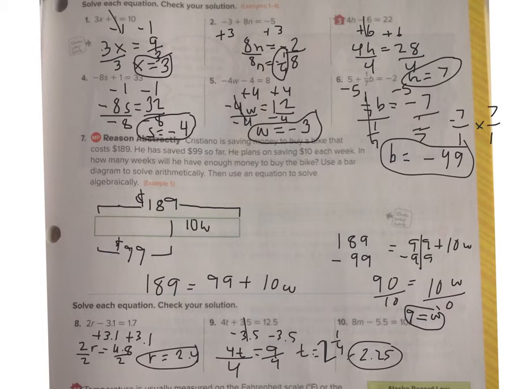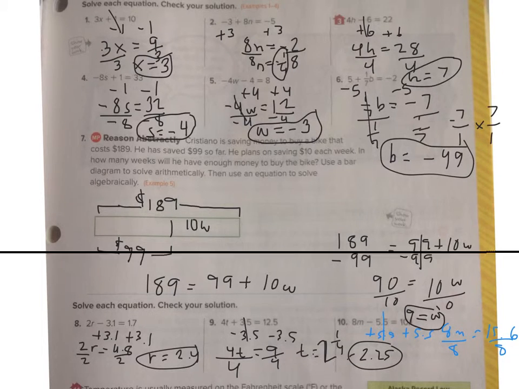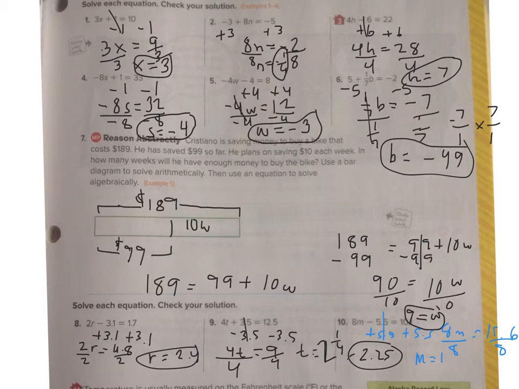Alright, number 10, coming at you in a new color. Brace yourselves. We're going to add 5.5 to both sides. So we'll cancel out the constant, and I know that 8m is equal to 15.6. I'm going to divide both sides by 8. And m is equal to 1.95.